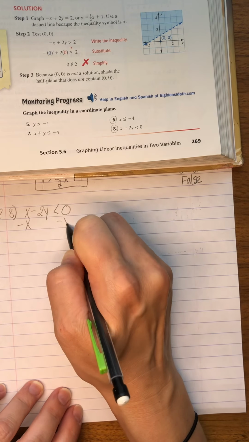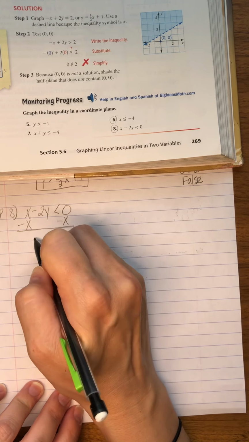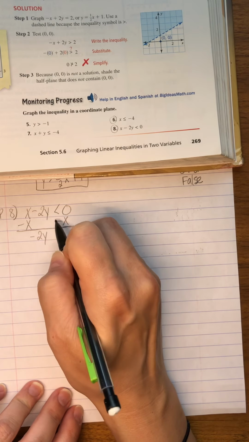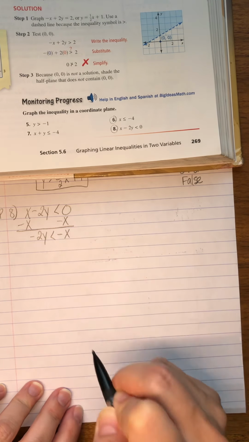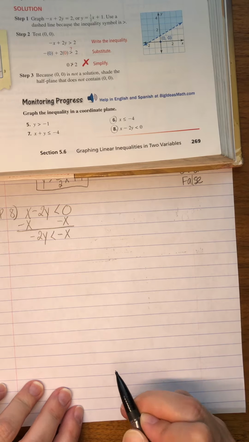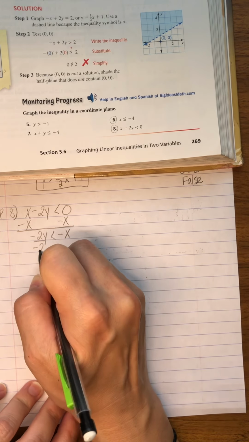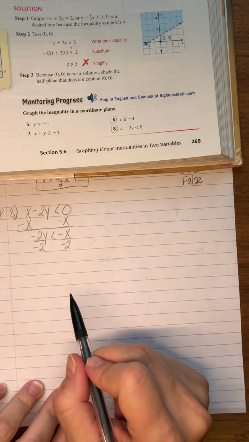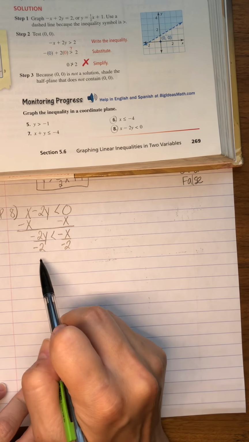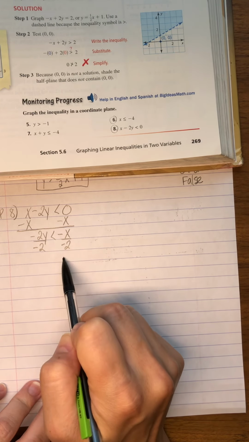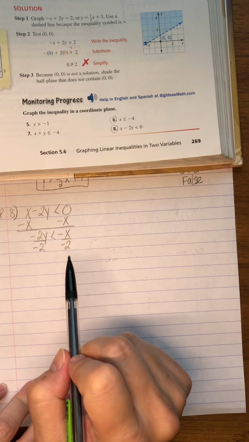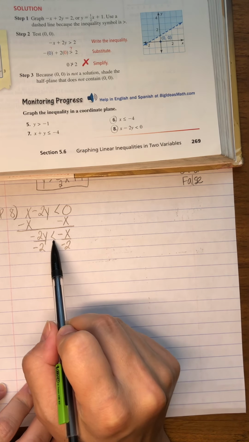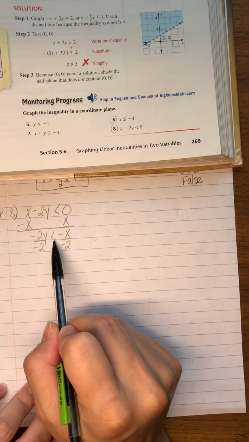So I'm going to solve for y. Let's subtract x from both sides. I get negative 2y is less than negative x. Let's keep solving for y. I'm going to divide both sides by negative 2. Now be careful. Remember when we did this back in chapter 2? When we divide both sides of an inequality by a negative, what do we need to remember to do? Right, we need to remember to flip the inequality symbol.